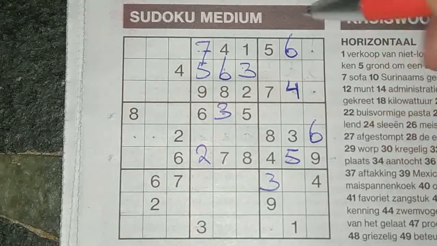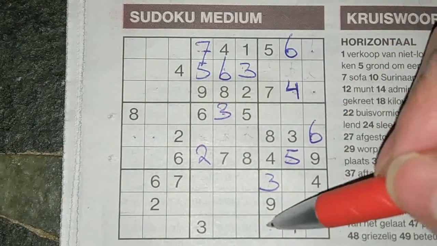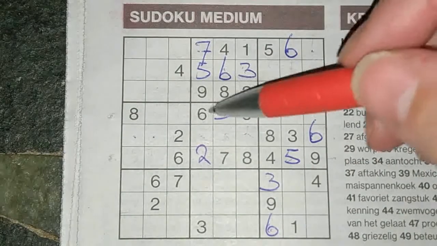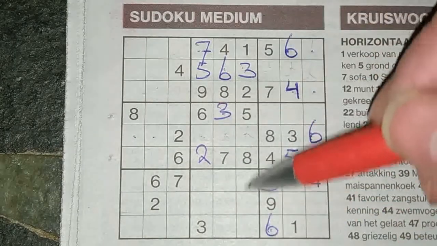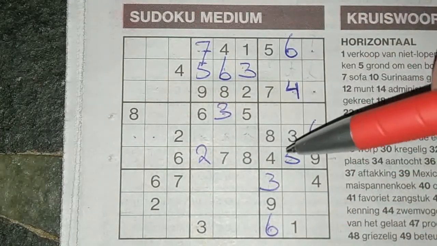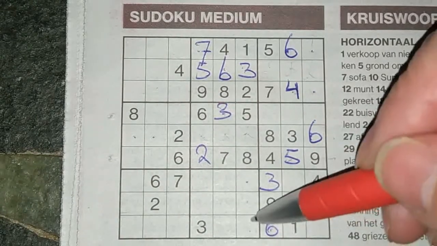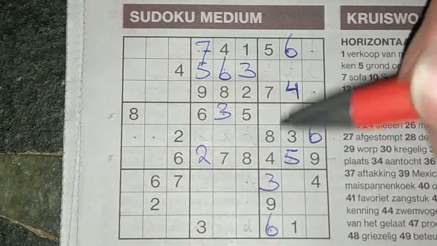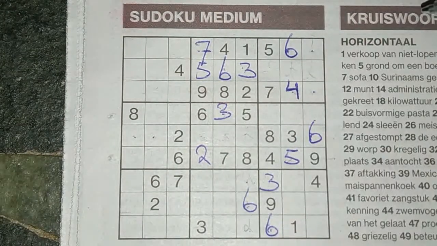6 in the last column, 6 in the column next. So in this column, the only place for the 6 should be here. 6 in this column, 6 in the middle column, so in the column next, the only 3 places for a 6 are here, here, or there. But we have a 6 here, no 6 there. I see there a 6, so no 6 here. Only place for the 6 should be here.